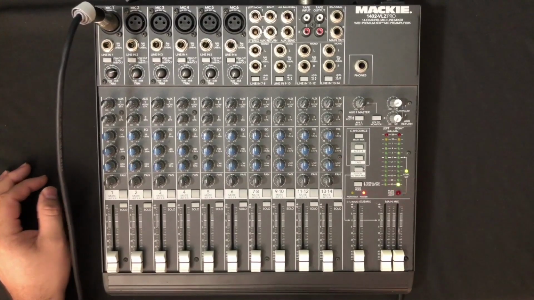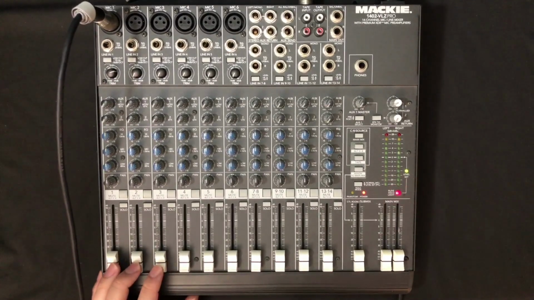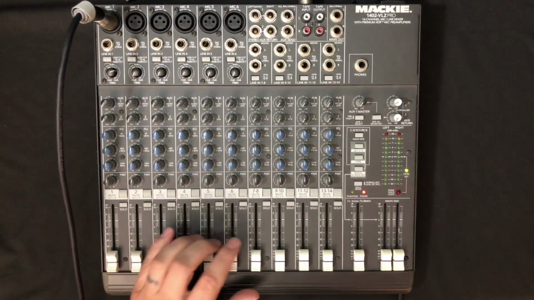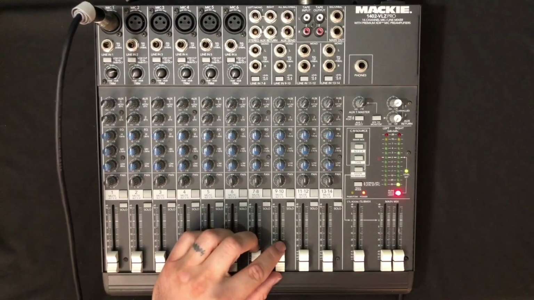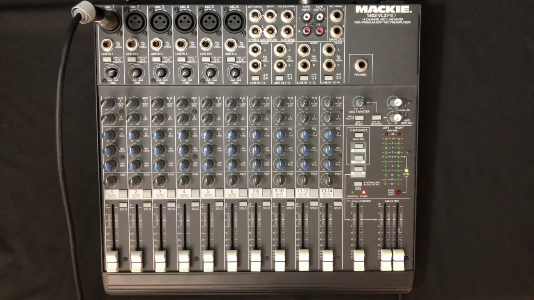So when we're setting levels, you want to set it at performance level. So you want to ask whoever is playing their instrument, whoever is singing, to play at performance level. Say as loud as you would when you're performing. So I'm going to do this again, and I'm going to set my input gain based on performance level here.